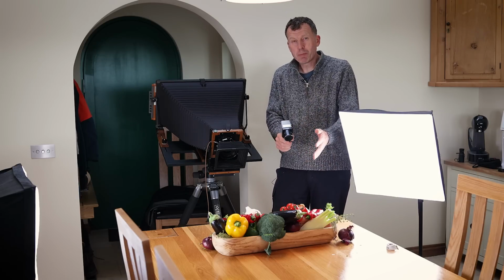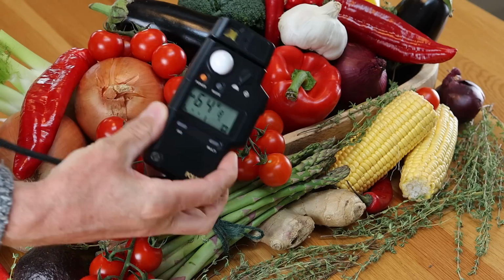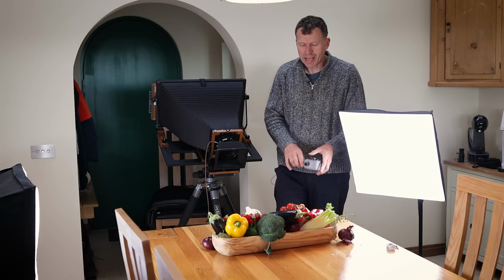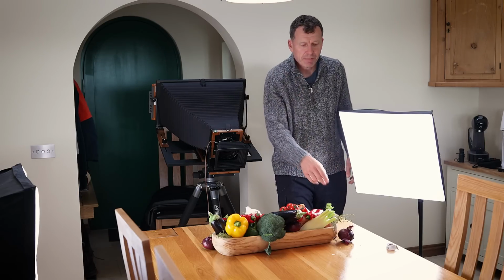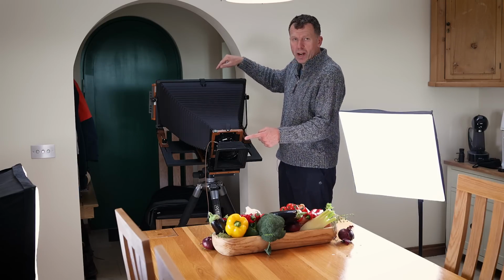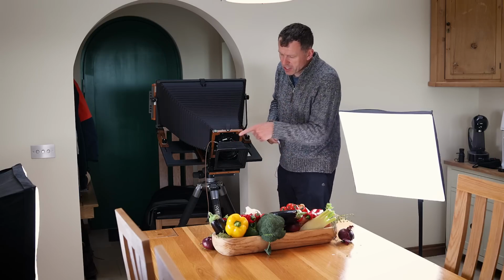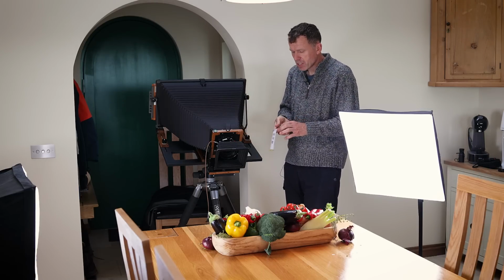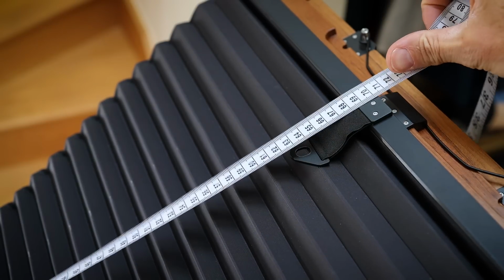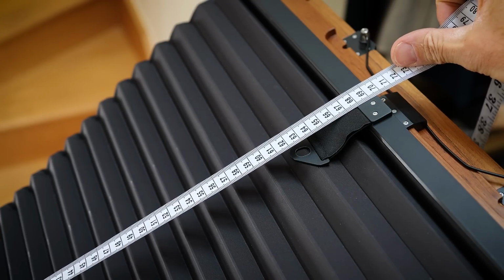I've measured the exposure as a flat exposure and I'm getting f64 at 8 seconds. However, that's going to be very different to the exposure that we actually do. And there's a couple of reasons for that. Firstly, you can see that I've got the lens racked out a long way from the film. And when that happens, you need to take in something called bellows extension. So this is a 355mm lens. So if I measure how far this is from the actual film, we can then work out what our bellows extension is. So that's 70.